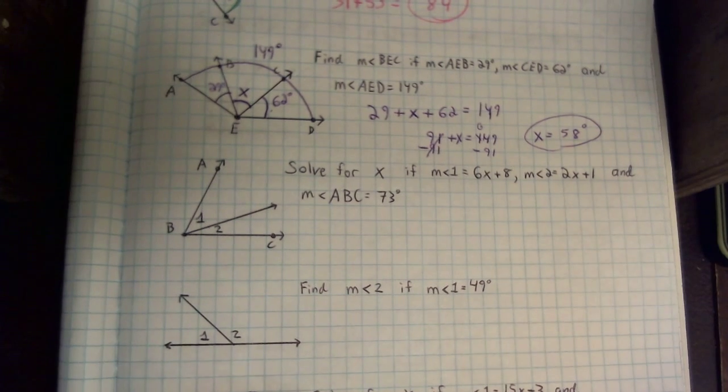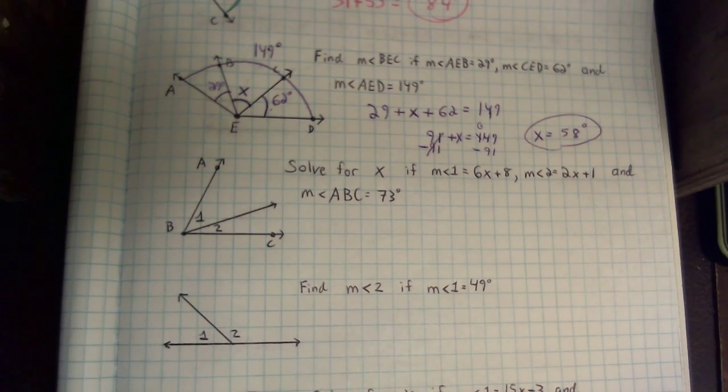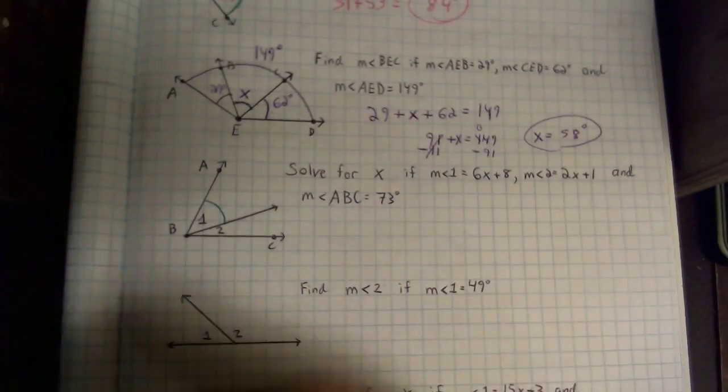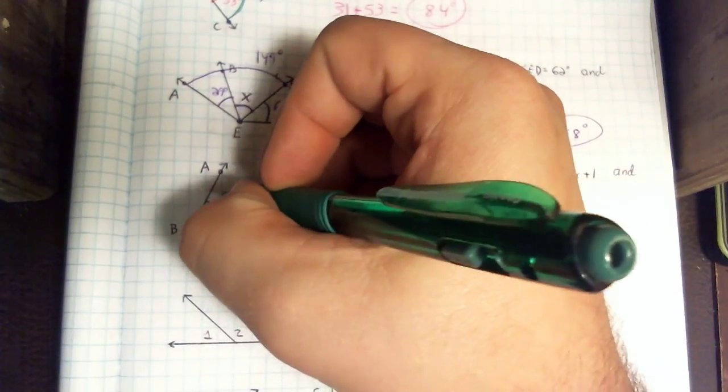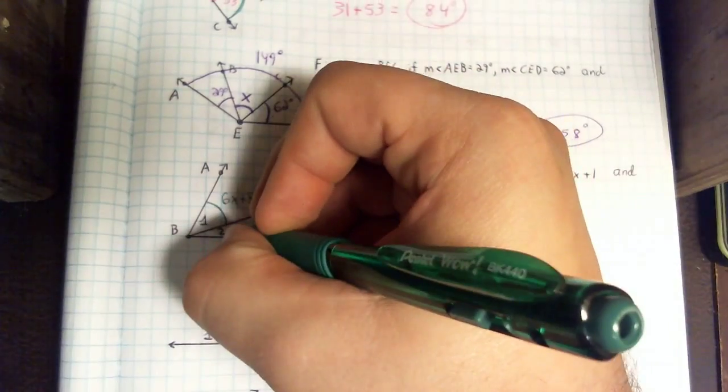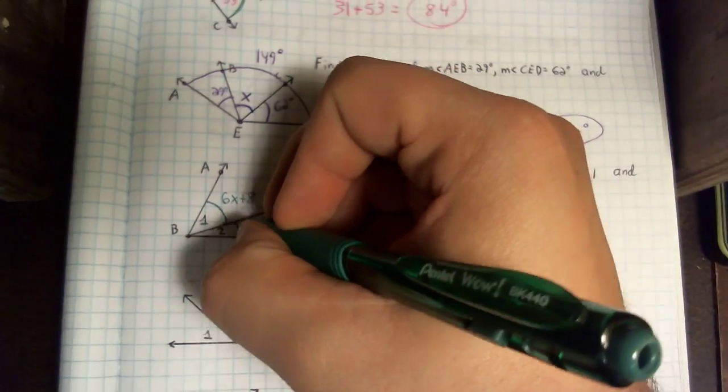Next example. This one's a little different. Here, they're telling us to solve for x, and they're giving us bits of information. They're telling us that the measure of angle 1, which is right here, is going to be 6x plus 8. And measure of angle 2, right here, is 2x plus 1.